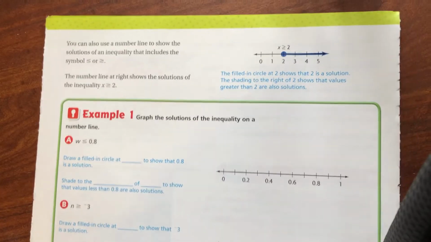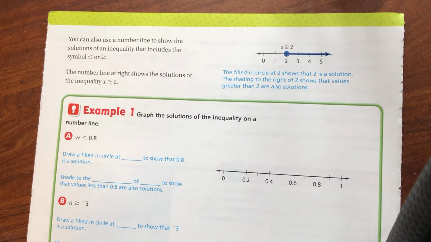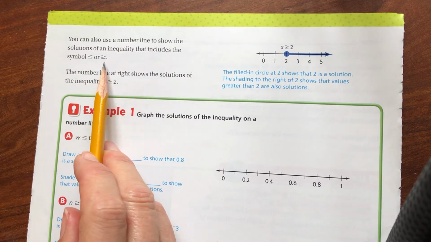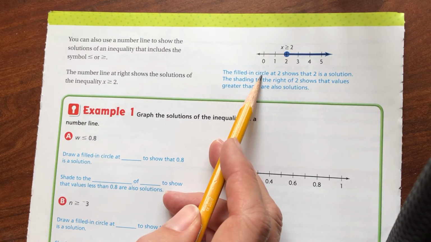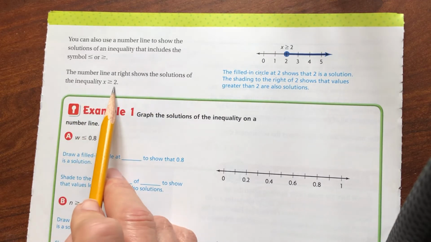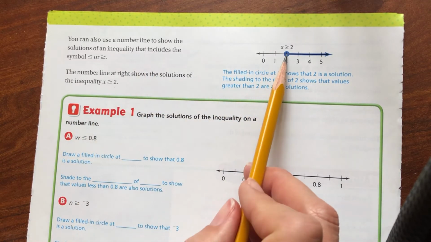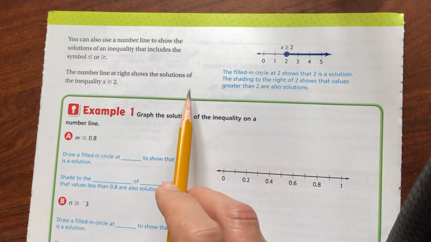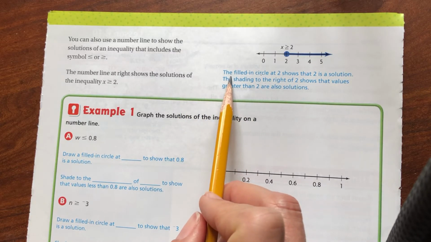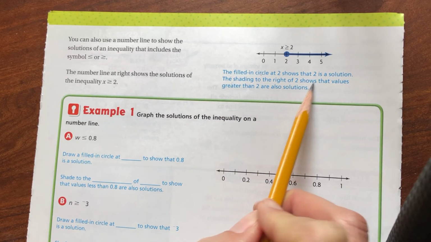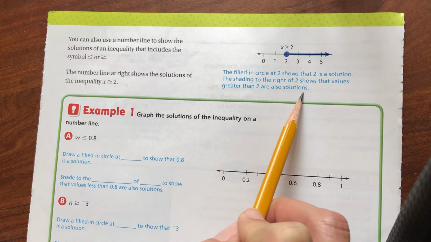All right, you can also use a number line to show solutions of the inequality that include the symbols less than or equal to or greater than or equal to. All we do is fill in the circle. That's the only difference from what we've been doing. So the number line at the right shows the solutions of the inequality x is greater than or equal to 2. If it has this little line underneath, then you fill in the dot. That's it. The filled in circle at 2 shows that 2 is a solution. The shading to the right of 2 shows that the values greater than 2 are also solutions.